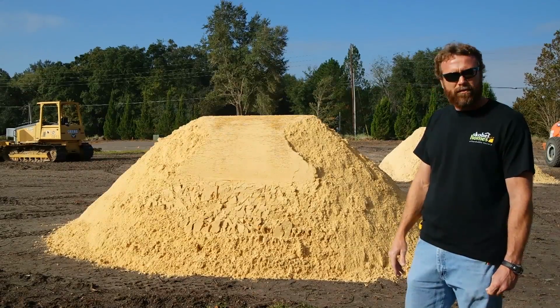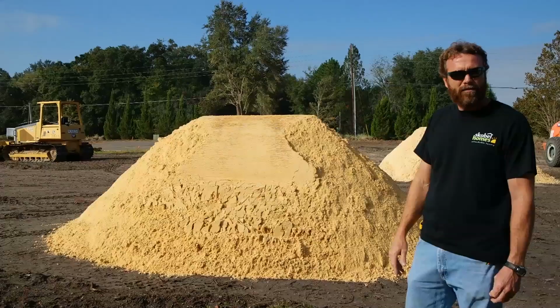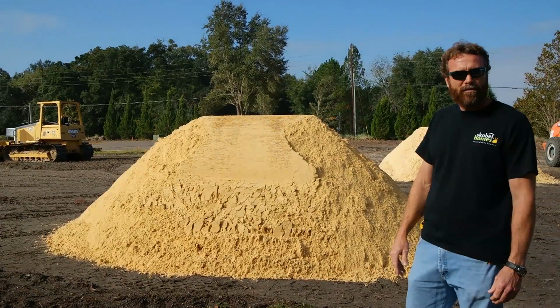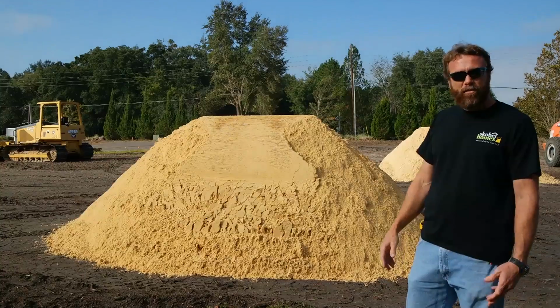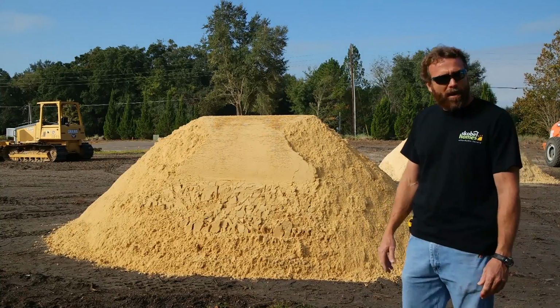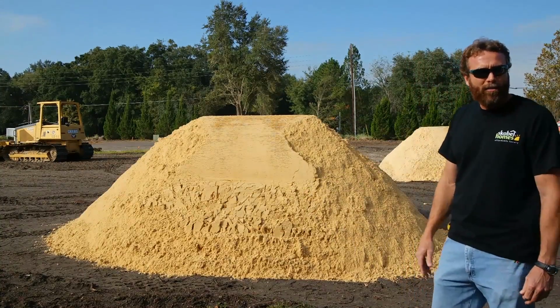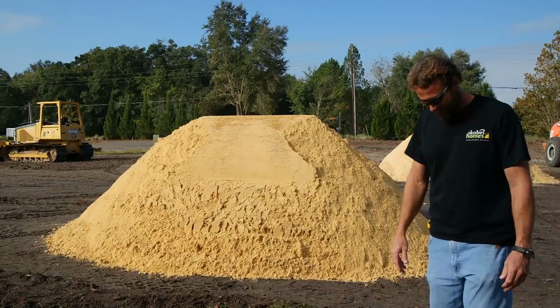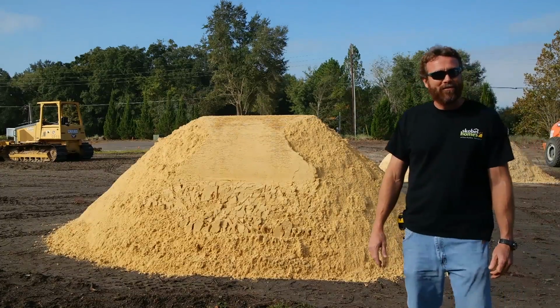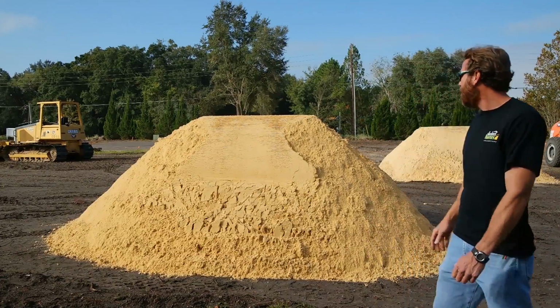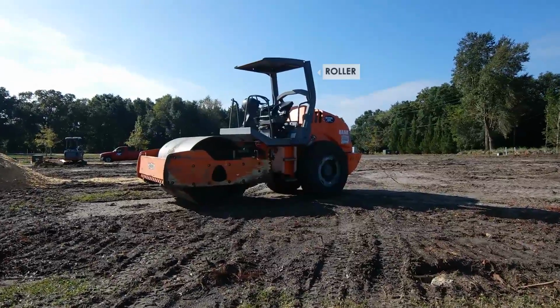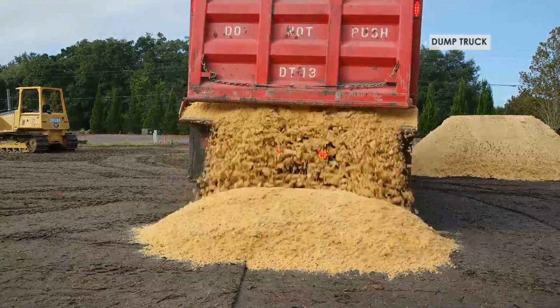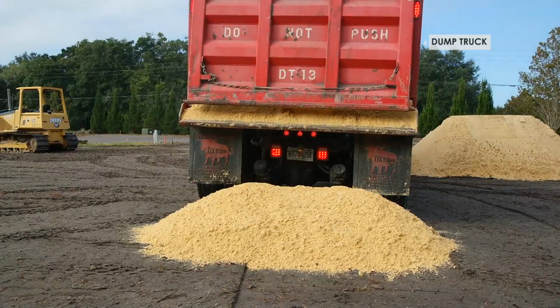So what happens if it rains or someone comes and runs through the dirt after you've got it all laid out nicely? If it puts too deep of a mark in the ground, we'll have to fill it back in and roll it again and compact it. But usually that's not a problem. What types of tools are used for building the pad? What you see right there, he's got a bulldozer, he's got a roller, and as you saw before, the dump trucks came in and are delivering the sand.